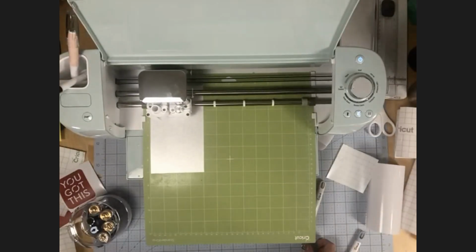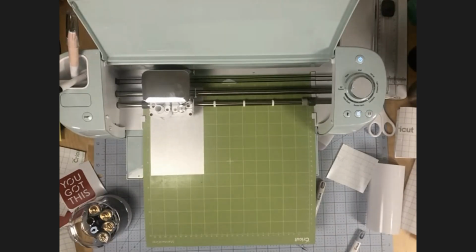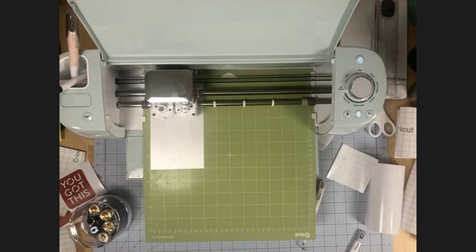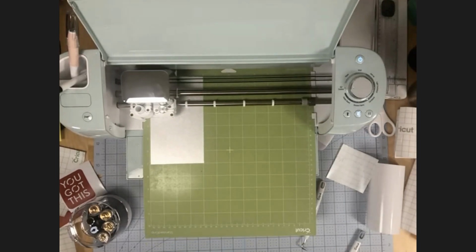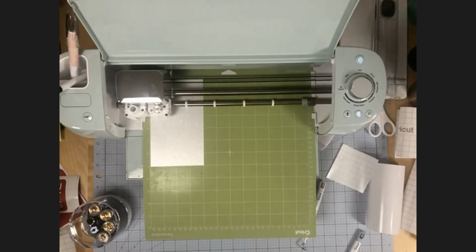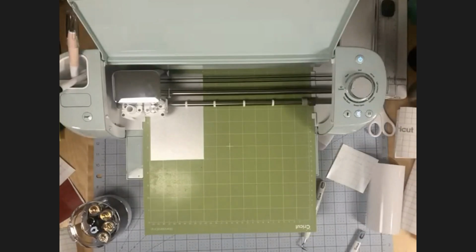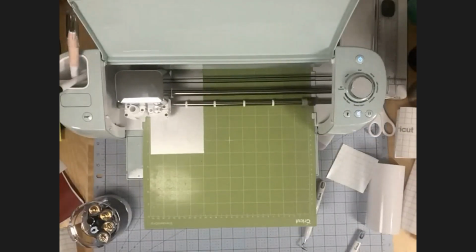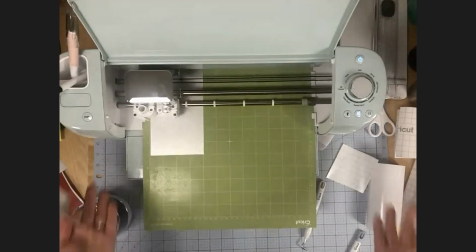I know we don't have that much time left, Kesley, but will you show them transfer tape one more time? Especially if the transfer tape isn't coming off of their backer, can you give them a couple more tips there? Yes. So while that's cutting, I'm going to slide this out of the way.